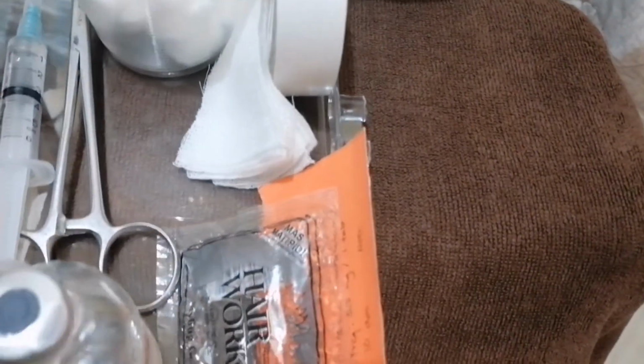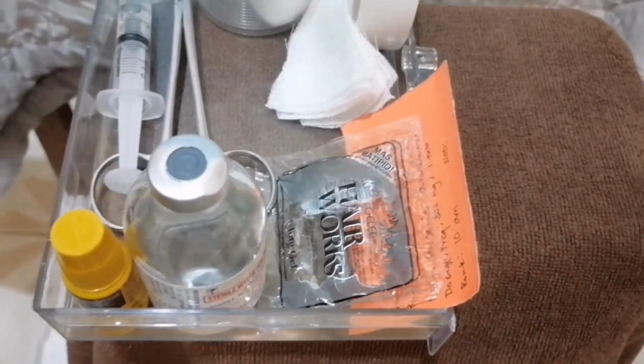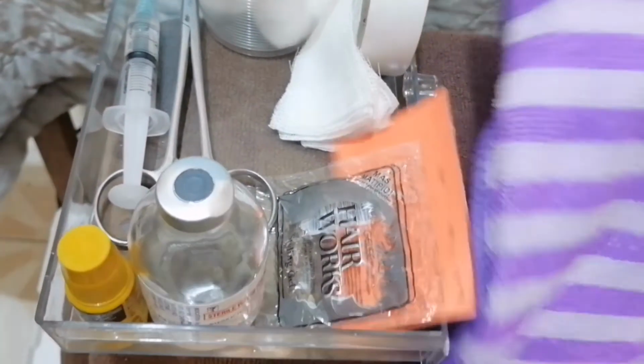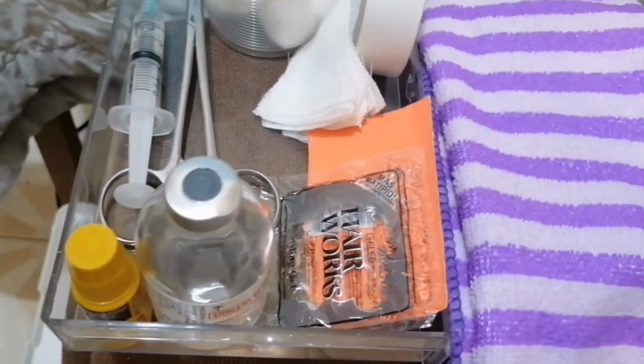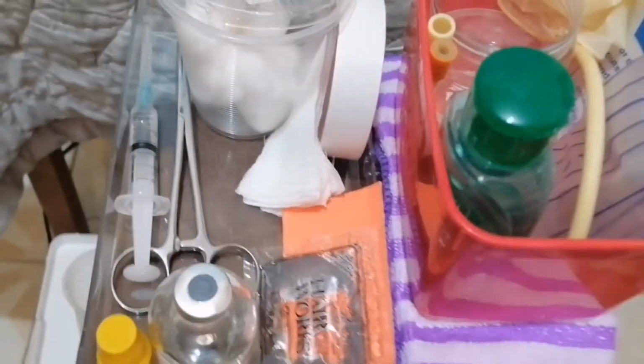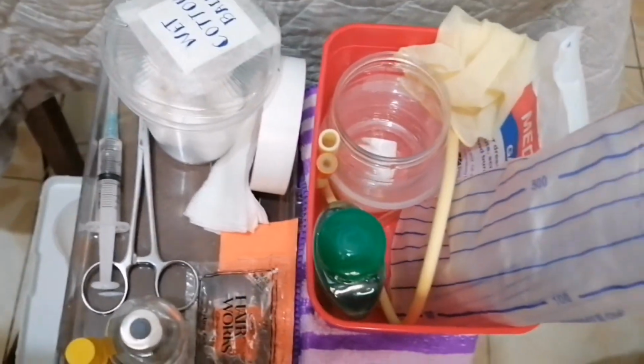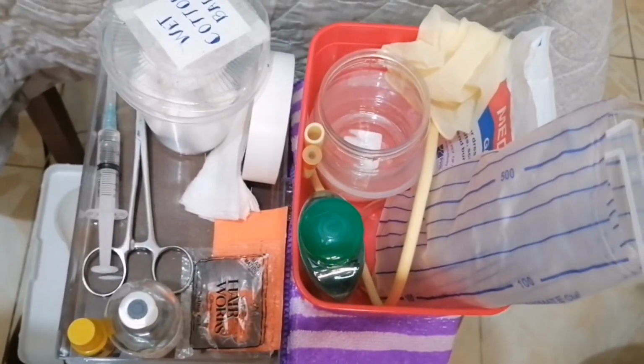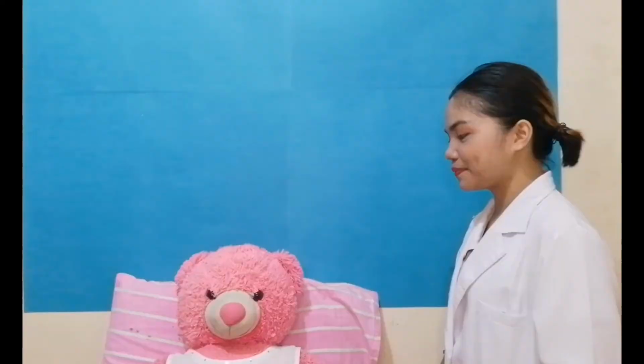Next is to assemble the equipment needed. Organization promotes efficient time management. So the next procedure is to identify and explain the procedure to the client. This ensures the right client and elicits cooperation.